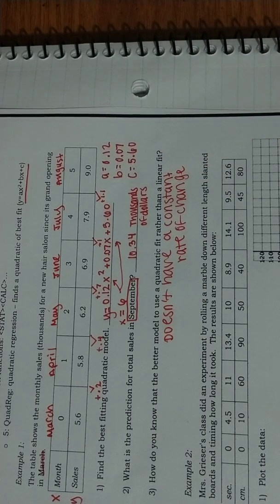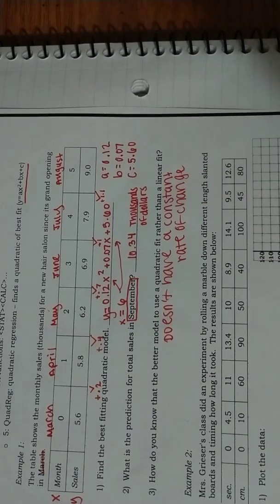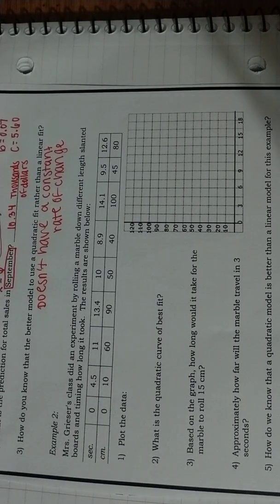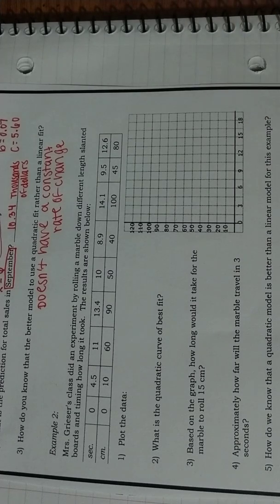Okay, so that's the first example. If you need more time to copy anything down, pause it now. I'm just going to work through one more. So example 2, this class did an experiment by rolling a marble down different length slanted boards and timing how long it took, and it has the results below.